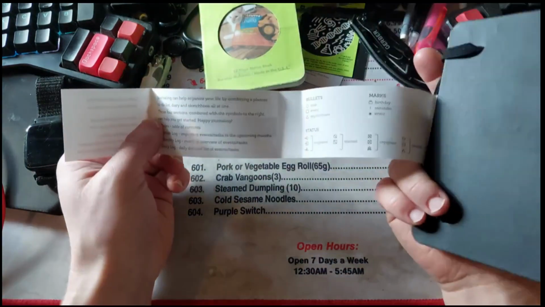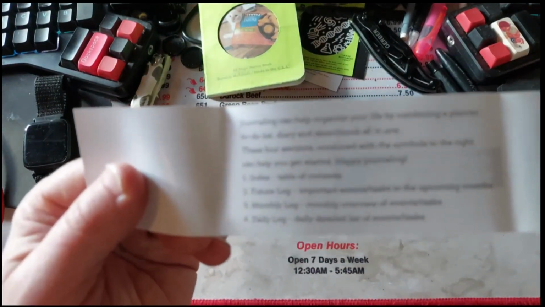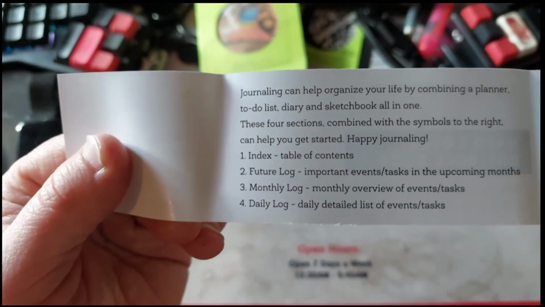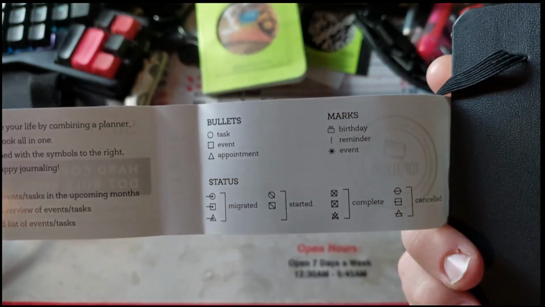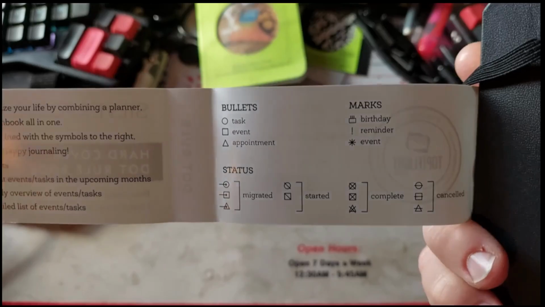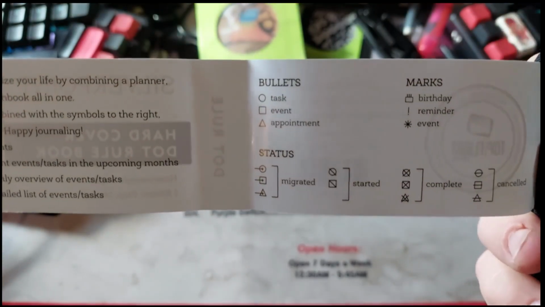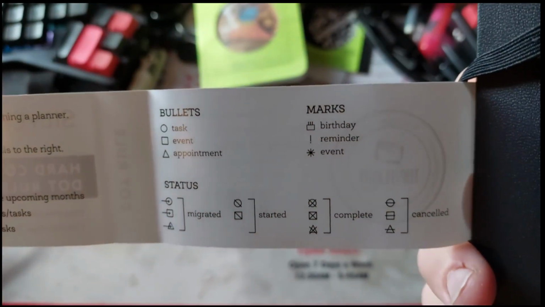Because on the label they talk about journaling. And you've got the index, the future log, the monthly log, and the daily log. And if you look at the symbols that they use, many of them are somewhat similar to the bullet journaling method. You've got your bullets, a task bullet, an event bullet, and so on, reminders.